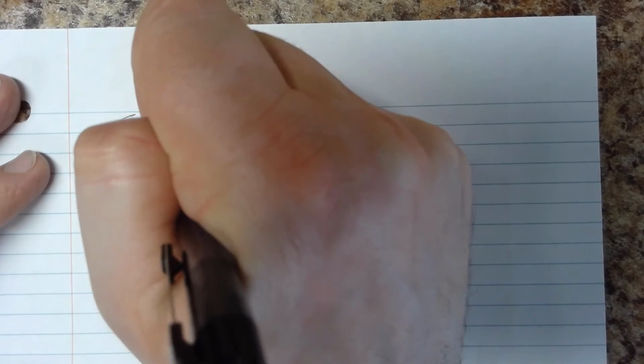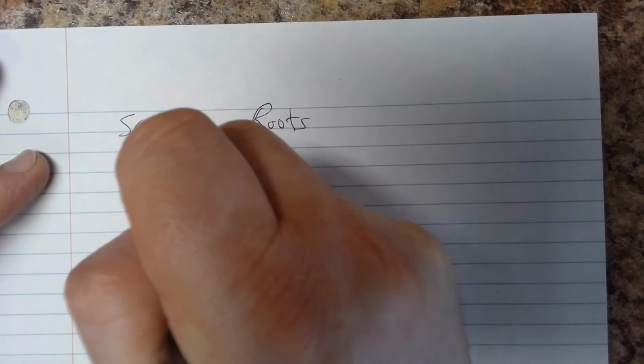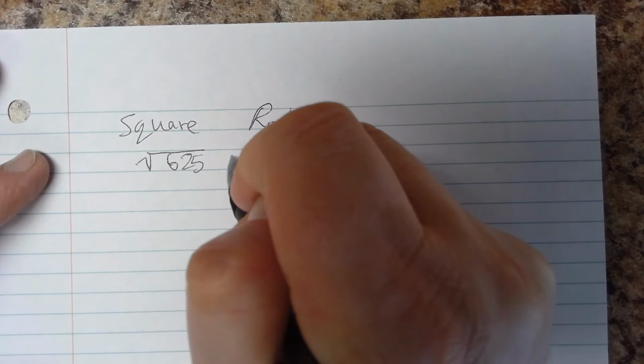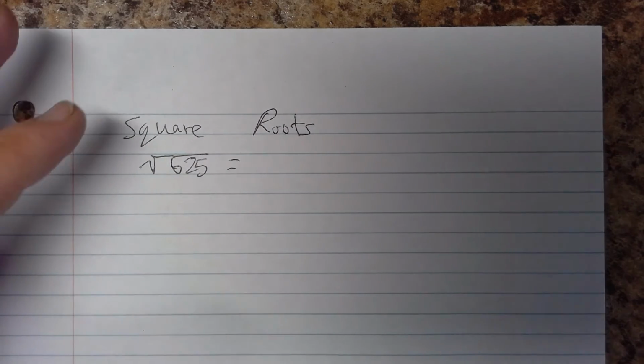Let's look at square roots and cube roots. Let's find the square root of 625. So what's a way of doing it? Well, in other words, what are the two numbers that multiply to make 625? It is a perfect square, so you can definitely do that. If you start with 10 times 10, that's 100. So obviously you're nowhere close yet, so you know it's not 10.